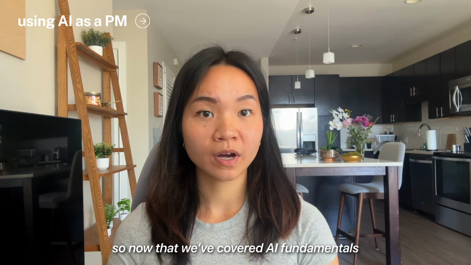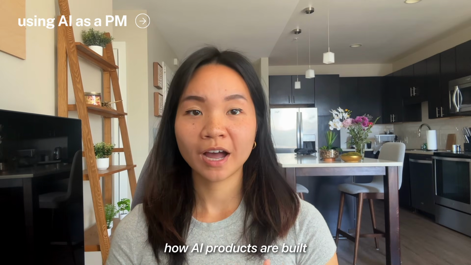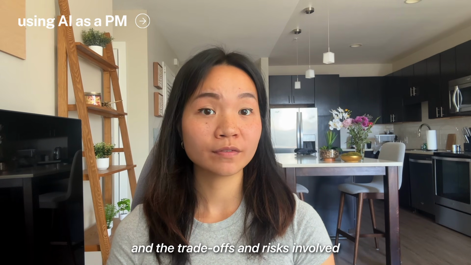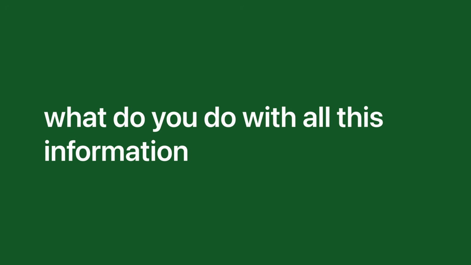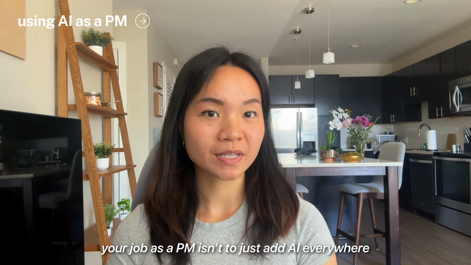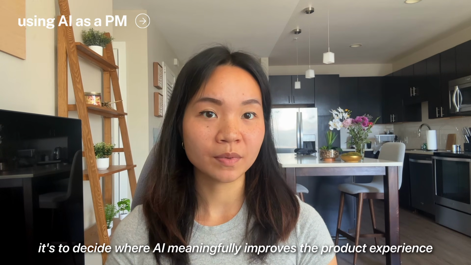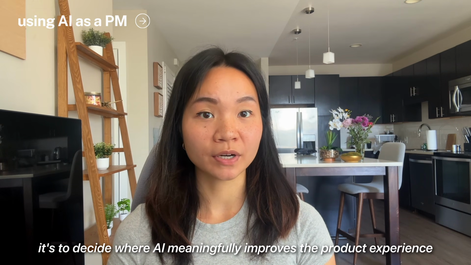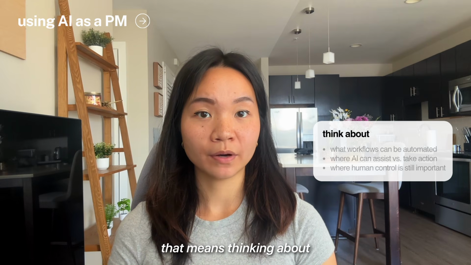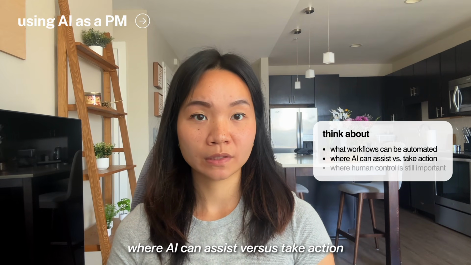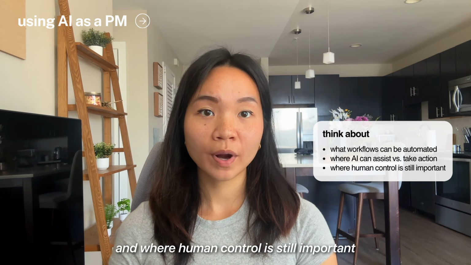So now that we've covered AI fundamentals, how AI products are built, and the trade-offs and risks involved, the next question is, what do you do with all of this information as a PM? Your job as a PM isn't to just add AI everywhere. It's to decide where AI meaningfully improves the product experience. That means thinking about what workflows can be automated, where AI can assist versus take action, and where human control is still important.